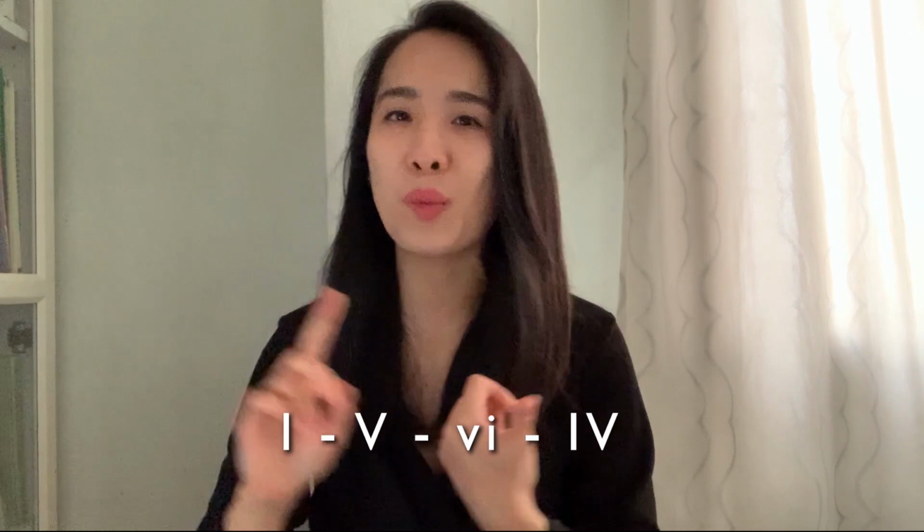There you go! There are so many songs that you can play using this chord progression. You can also play this chord in different order like chord 1, 5, minus 6, and 4.